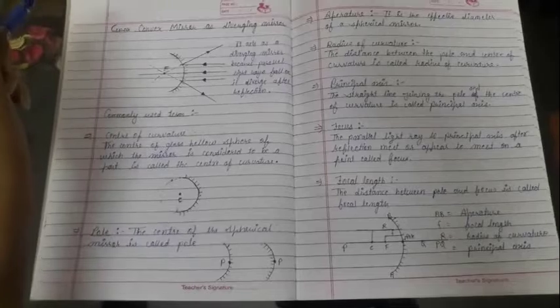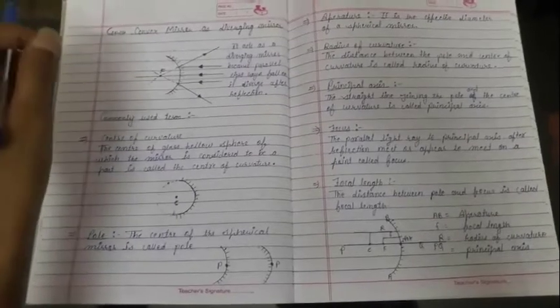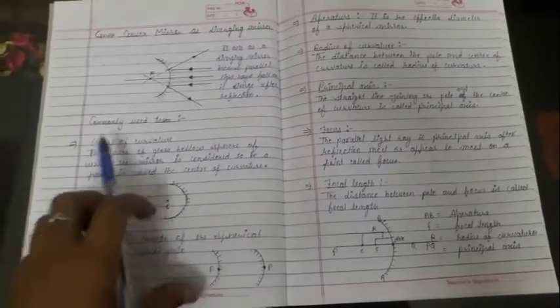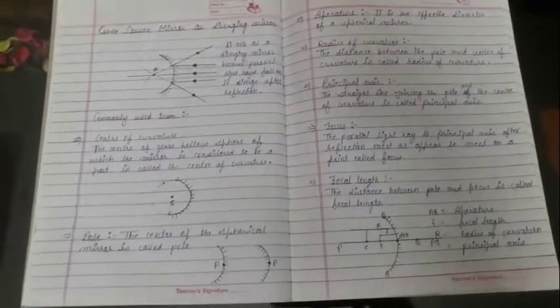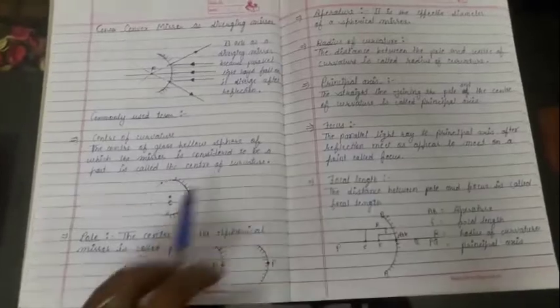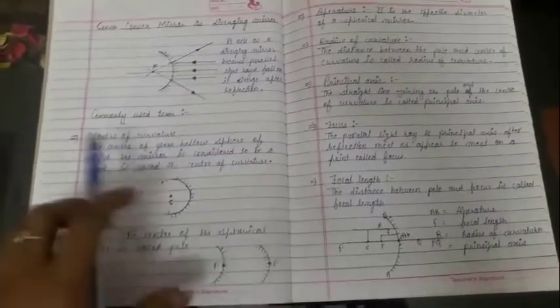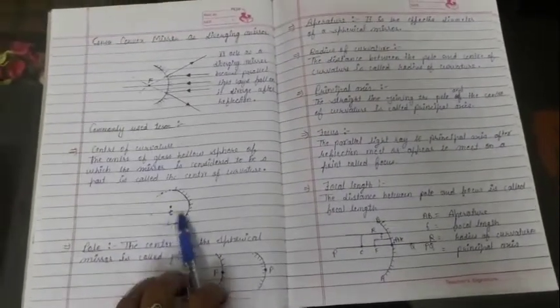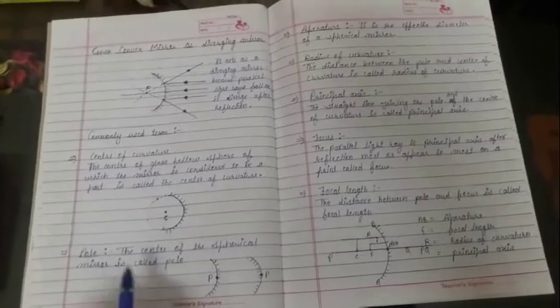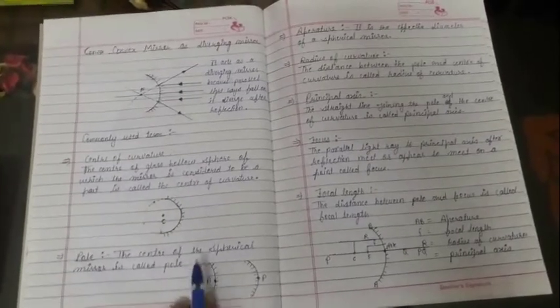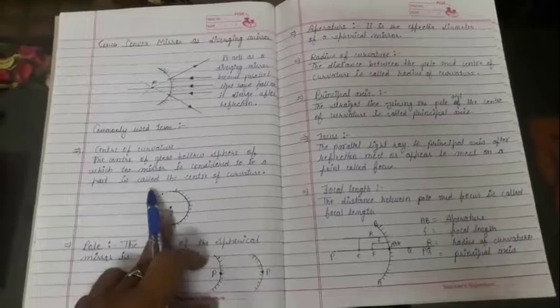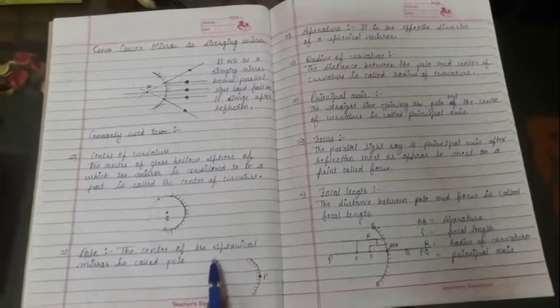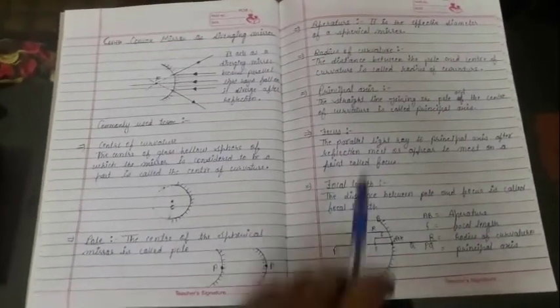Here are some important terms related to spherical mirror. The first term is center of curvature. These two spherical mirrors are actually part of a hollow sphere, and the center of that hollow sphere of which the mirror is considered to be a part is called the center of curvature. Pole: the center of the spherical mirror that we have taken as a part of a hollow sphere is called the pole.